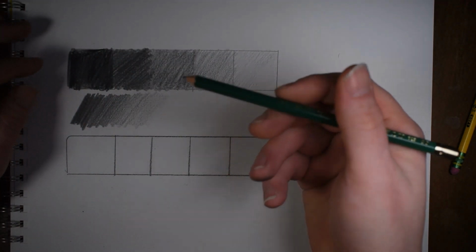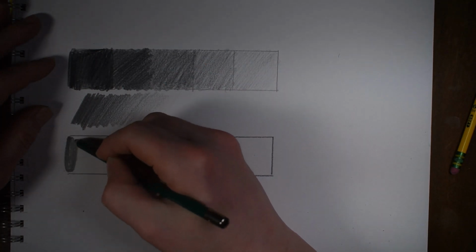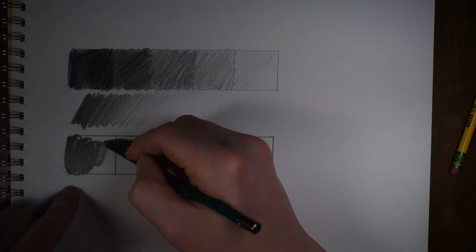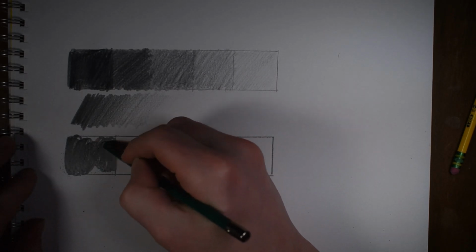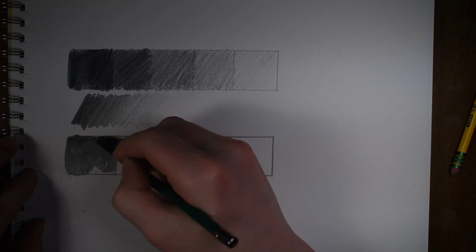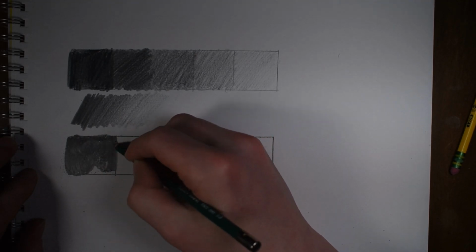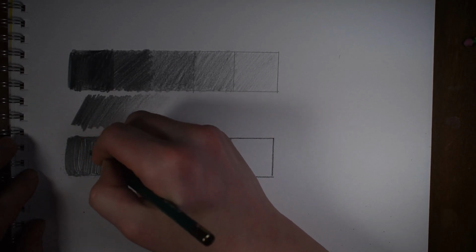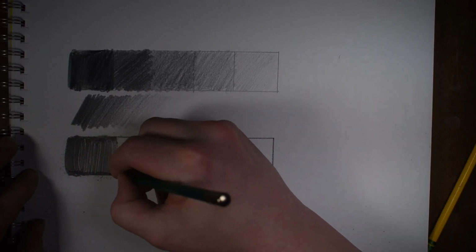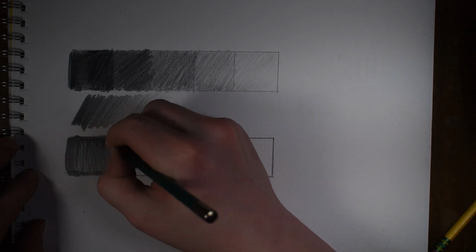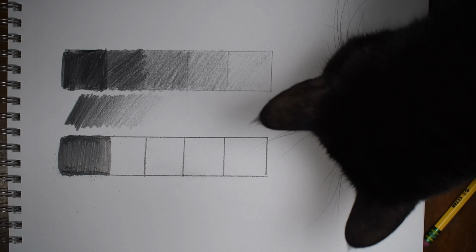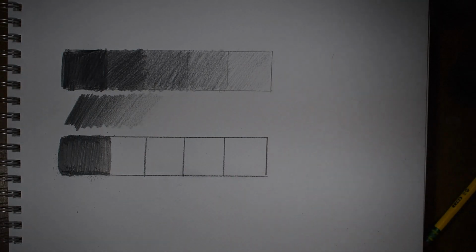So with this one, same deal, but now with an 8B pencil. And like I said, it's a darker pencil. It's softer. You can even see little bits of graphite falling all over the place. And we'll get into why that's really good to have. All right, there we go. And that's pretty dark right there. So hopefully you can see that.